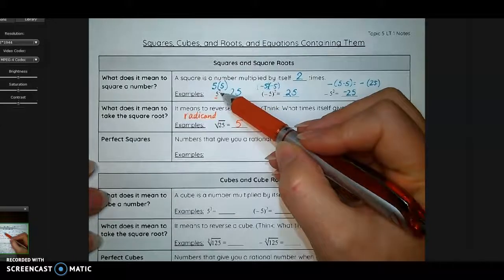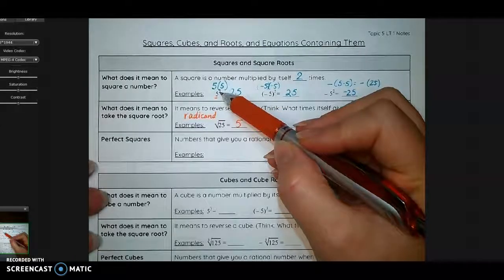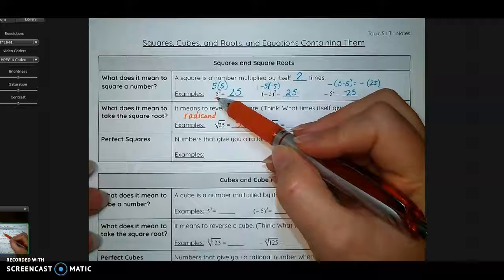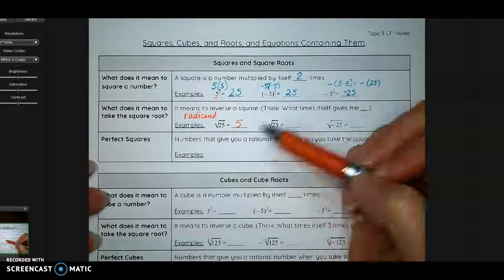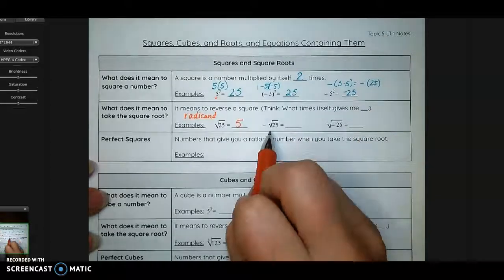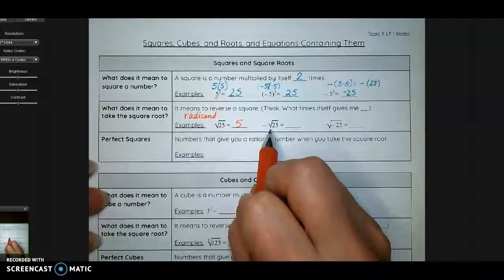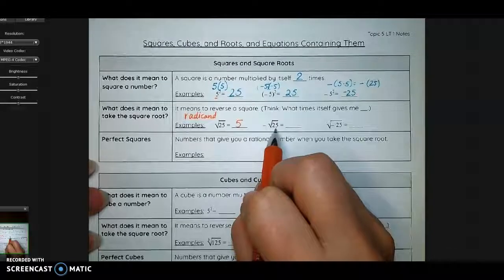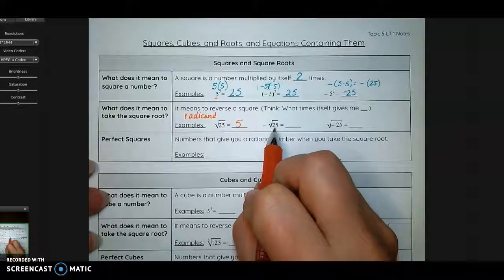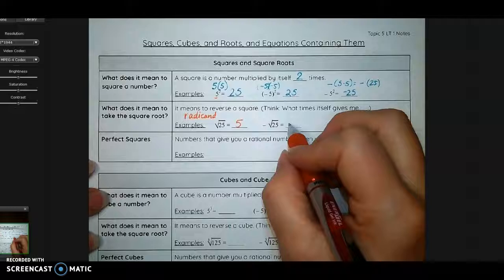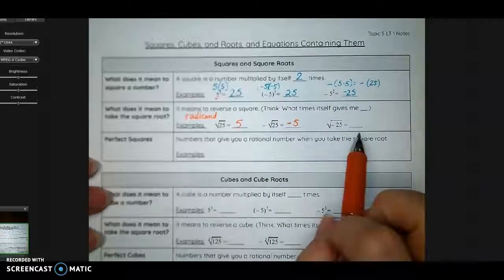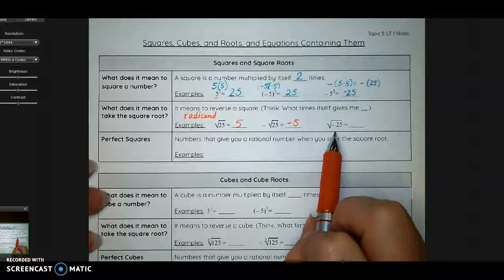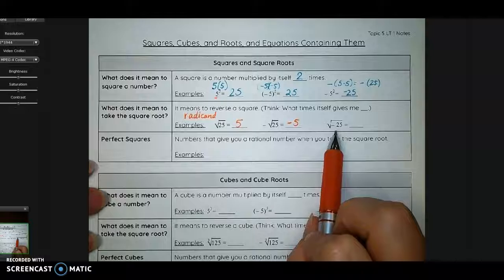So with this we have the exponent is the 2, the 5 is what we call the base, and then this would be the radicand or square root sign. This is telling me I want the opposite of the square root of 25. Well, the opposite of the square root of 25 would be -5.